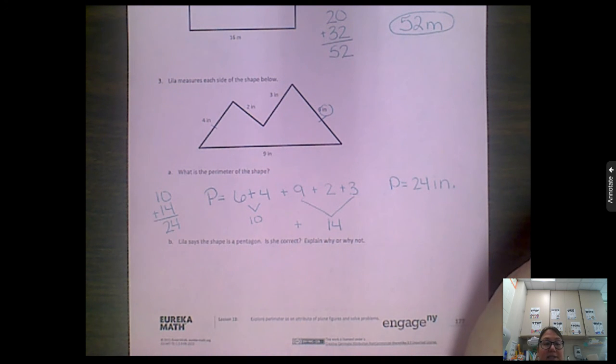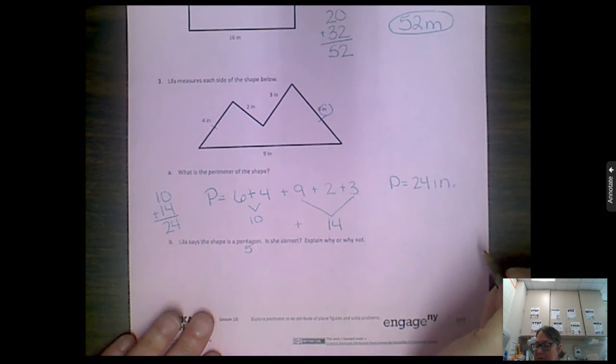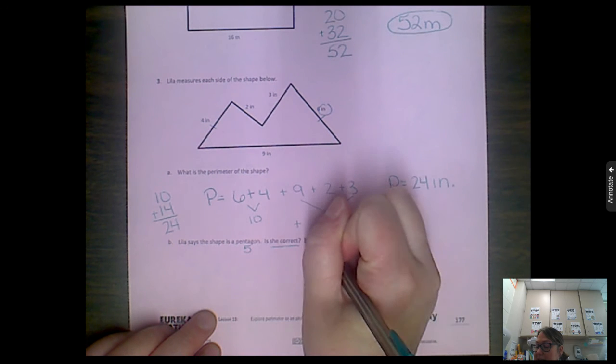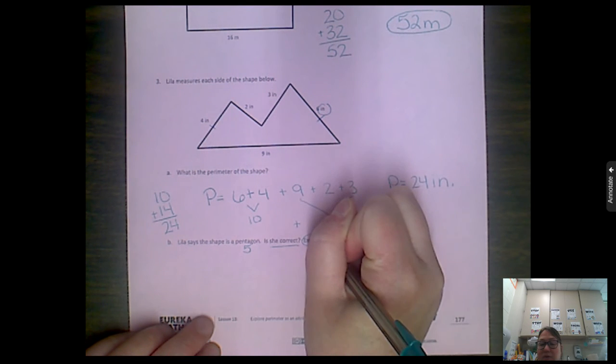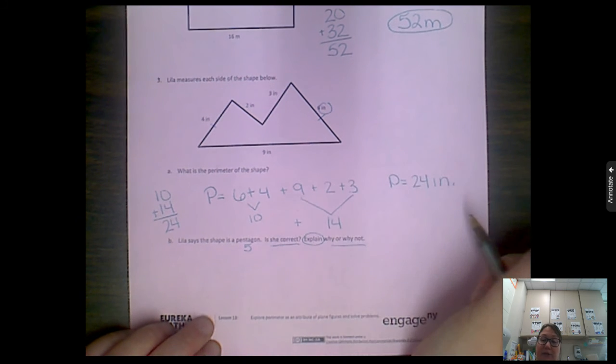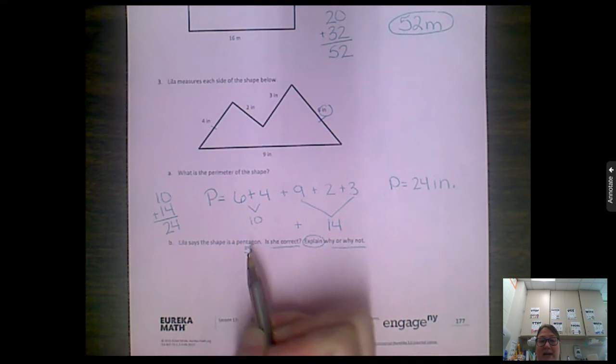Good? All right, so we're almost done. B says, Lila says that the shape is a pentagon. Is she correct? Explain why or why not. So how many sides does a pentagon have? A pentagon has 5 sides. So let's put a 5 right under or on top of pentagon. So let's underline, is she correct? That's the question. Circle explain, because that means that we're going to need some words and we're going to explain why or why not. So a pentagon we know has 5 sides.